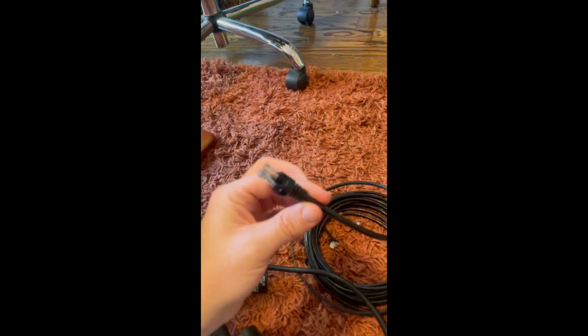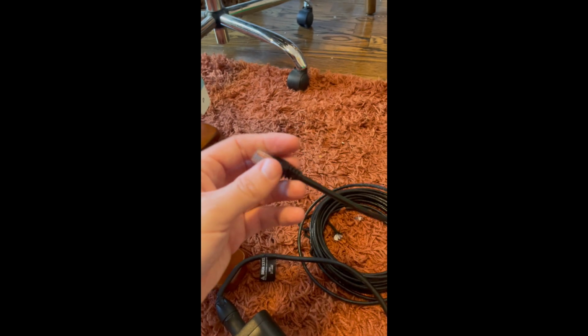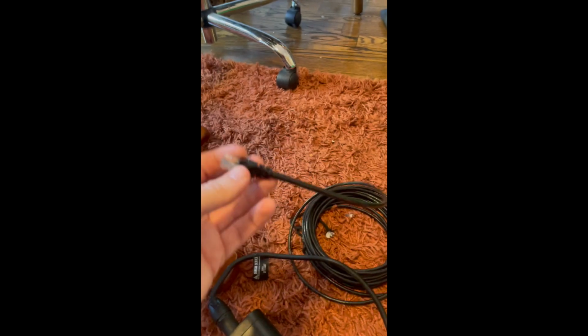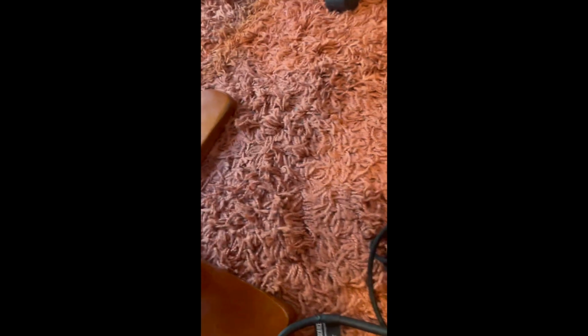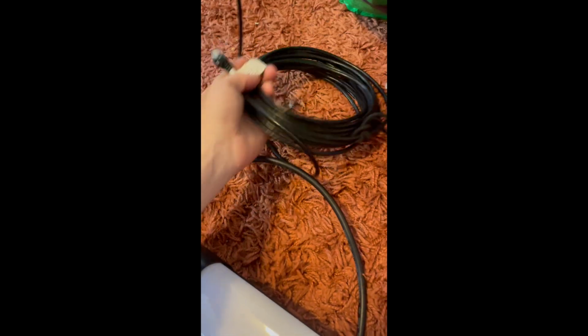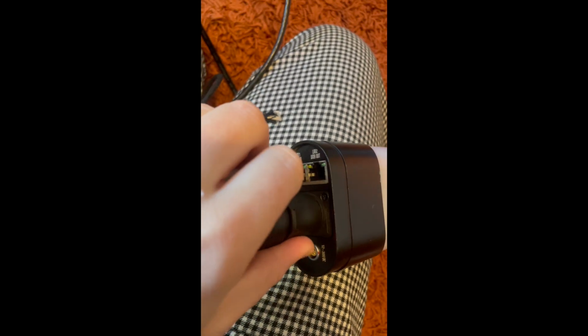We're going to take an Ethernet cable. This could be any cable. You can get a cable from the hardware store, whatever. I recommend higher quality cables for higher quality film sets, depending on what you're doing. But any Ethernet cable should be fine. We're going to just plug that in to the adapter right there. And then we're going to take the other side and plug it into the in port on the fixture. There you go.